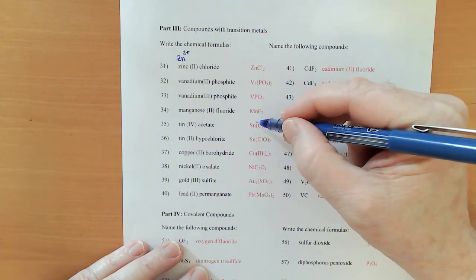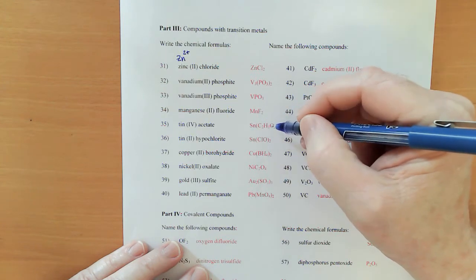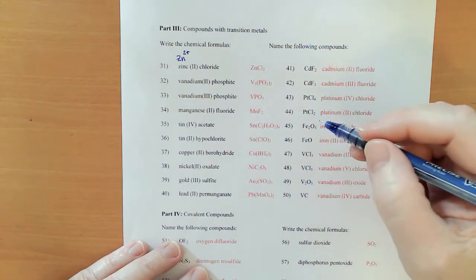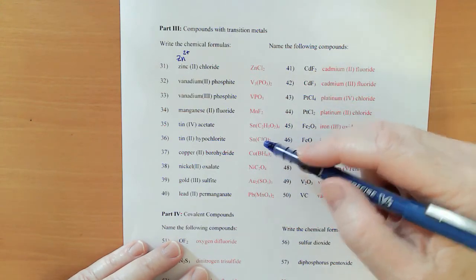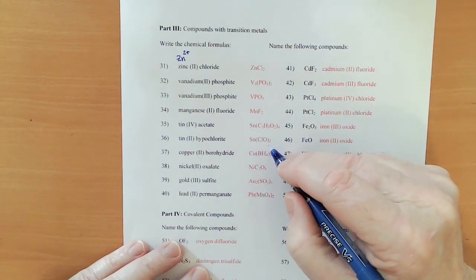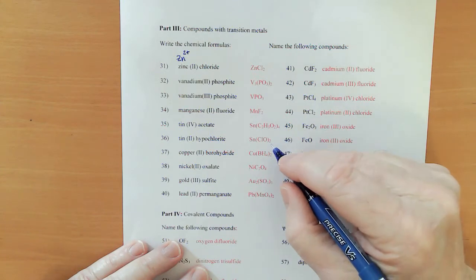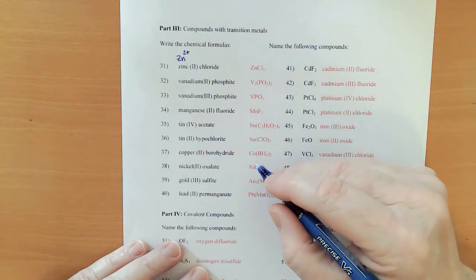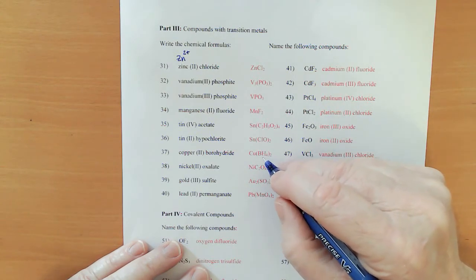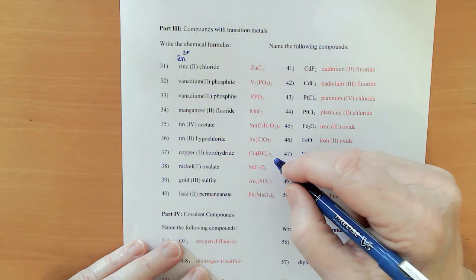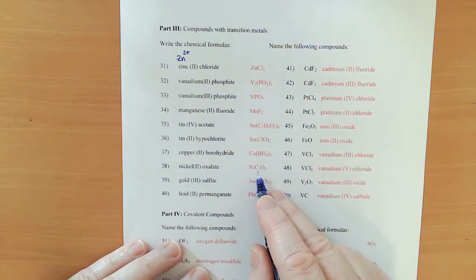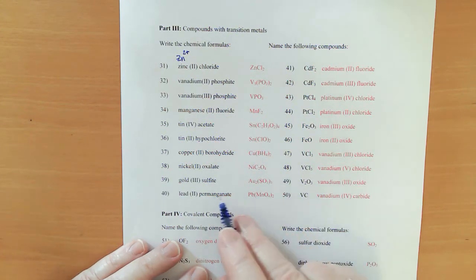tin 4 acetate is Sn(C2H3O2)4, because acetate's a -1. For tin 2 hypochlorite, Sn(ClO)2, hypochlorite's just a -1, so you get the 2 there. Copper 2 borohydride, Cu(BH4)2, borohydride is a -1, put a 2 there. Nickel 2 oxalate, Ni, then C2O4, because that's a 2-.